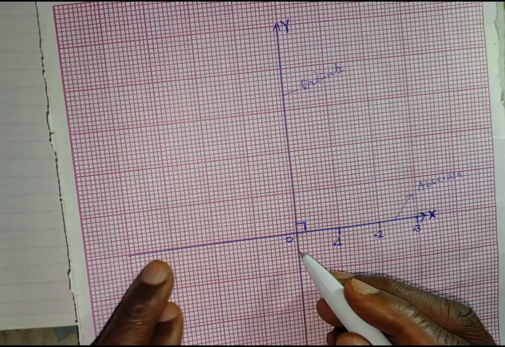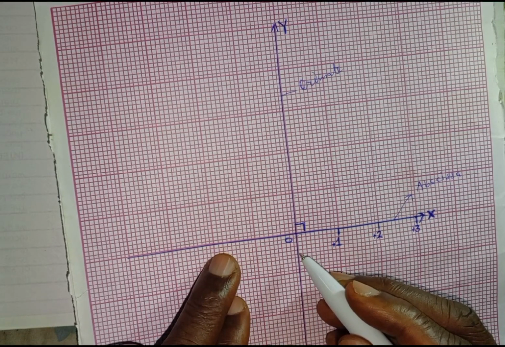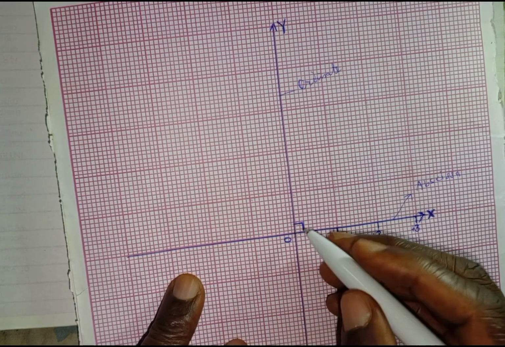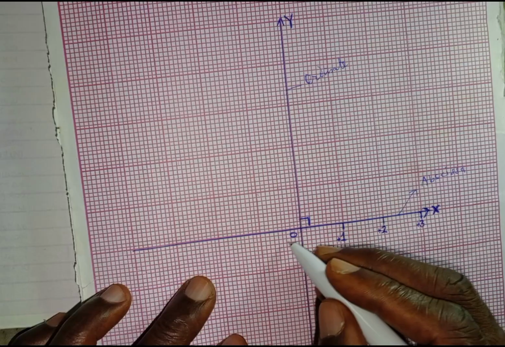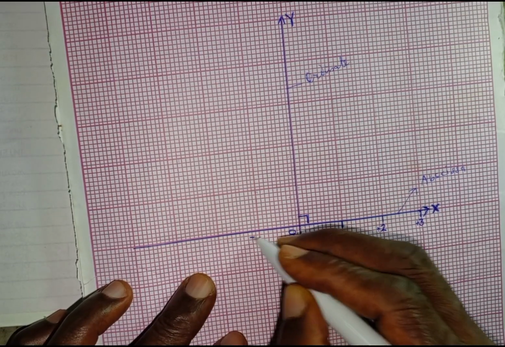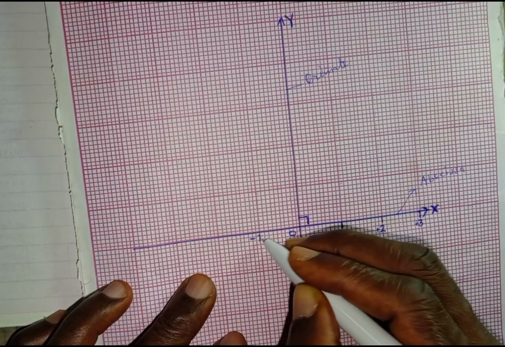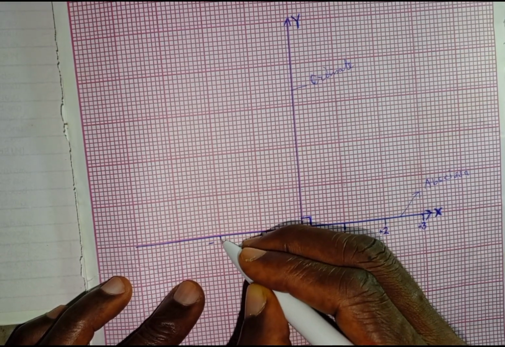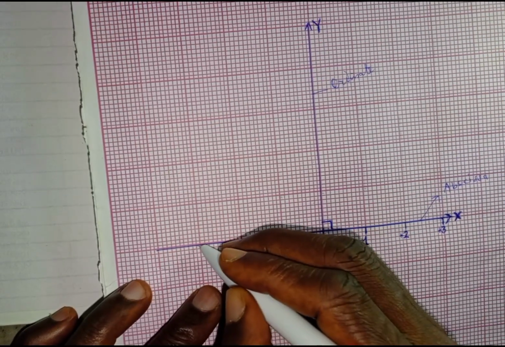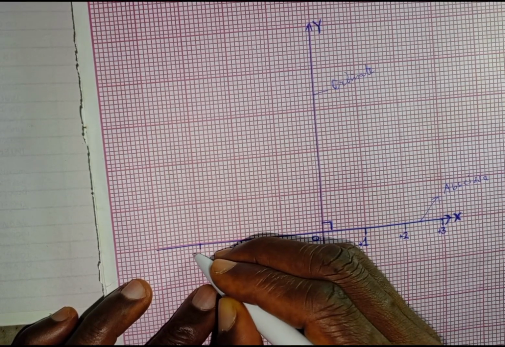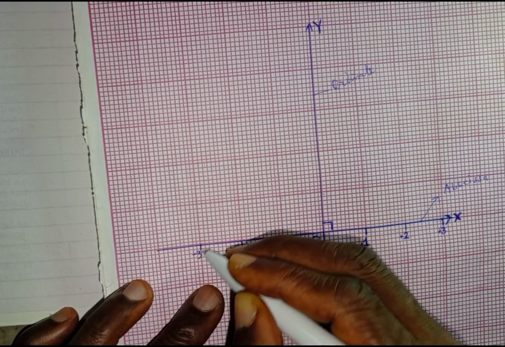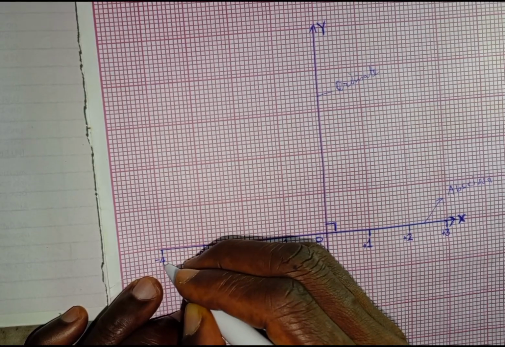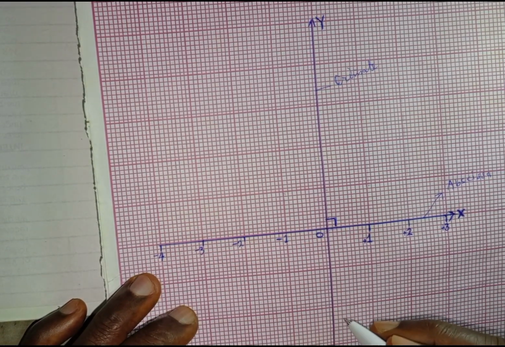Then on the left side of the x-axis, we have negative numbers from the origin. From the origin, you start counting: minus 1 or negative 1, negative 2, then negative 3 or minus 3, negative 4 or minus 4, depending on how you want your scale.